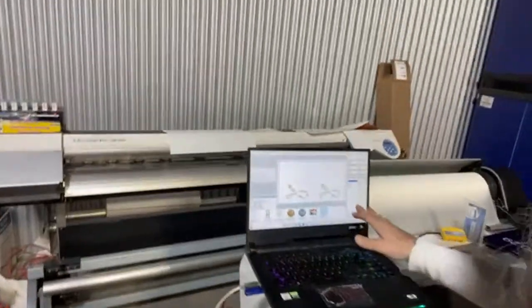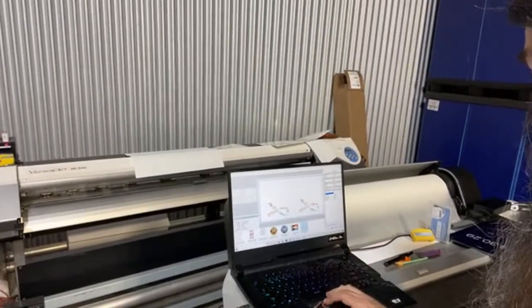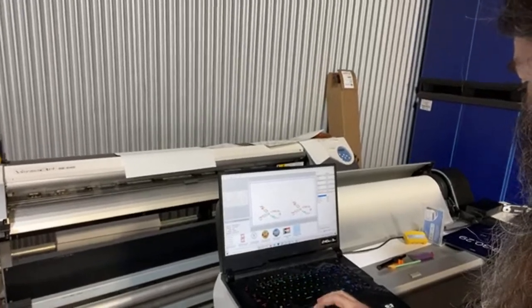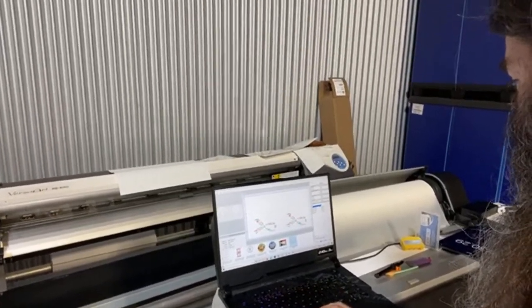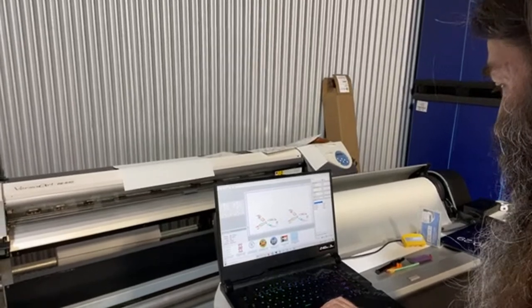What we're going to do is I want to change the background color because this is really screwing me up. Let me just think about how I changed the background color in the past.